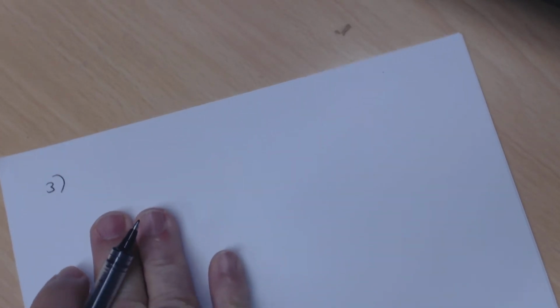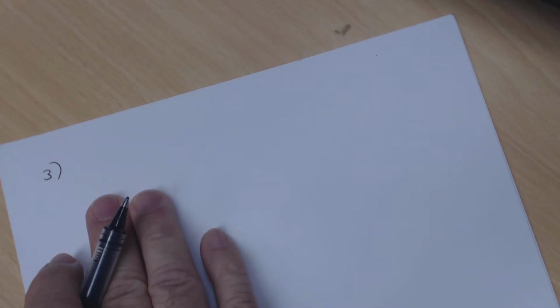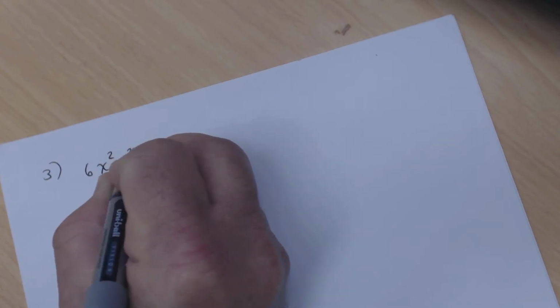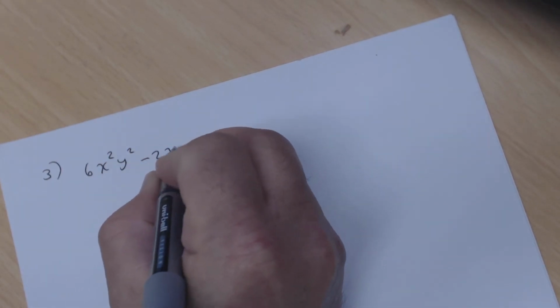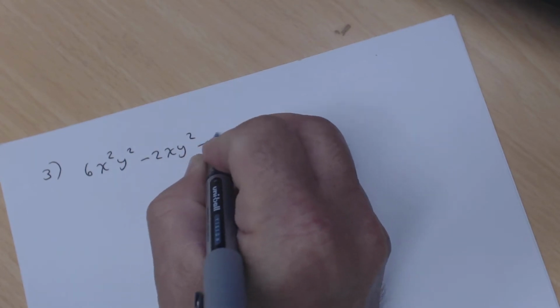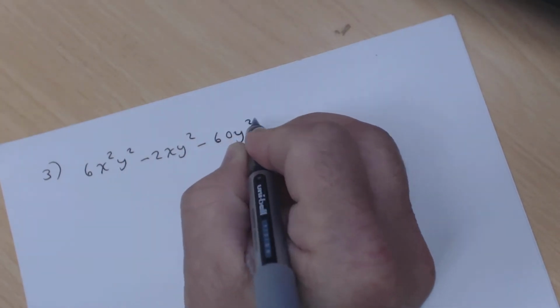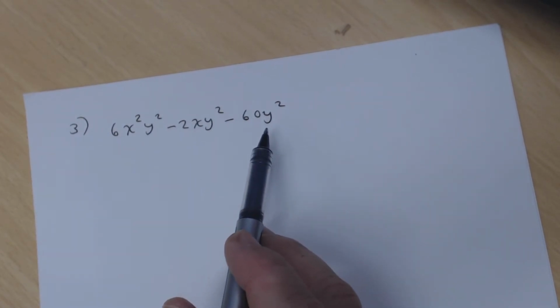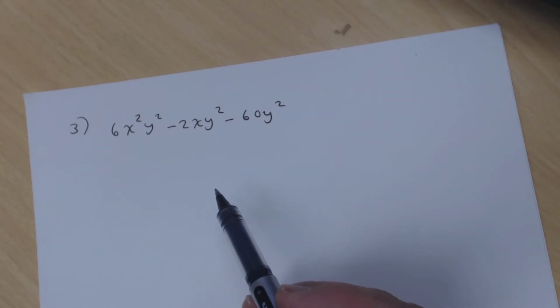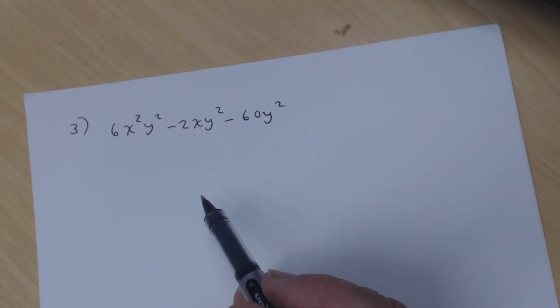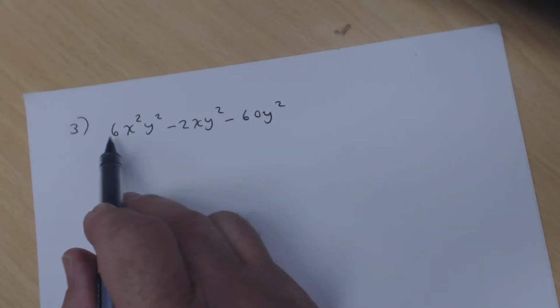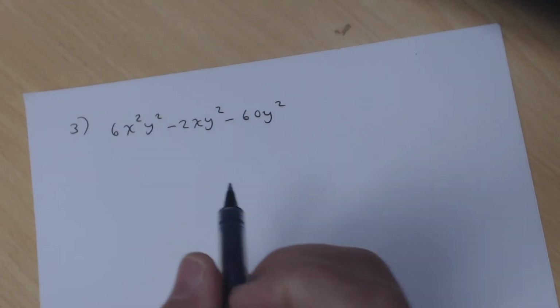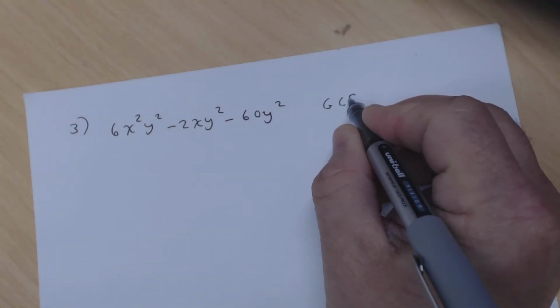All right, number 3. Suppose we had 6x squared y squared minus 2x y squared minus 60 y squared. So 6x squared y squared minus 2x y squared minus 60 y squared. All right, so the GCF here, 6, negative 2, and negative 60. The GCF is going to be 2 so far.